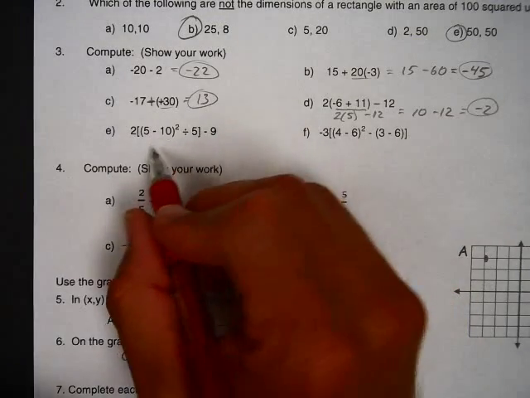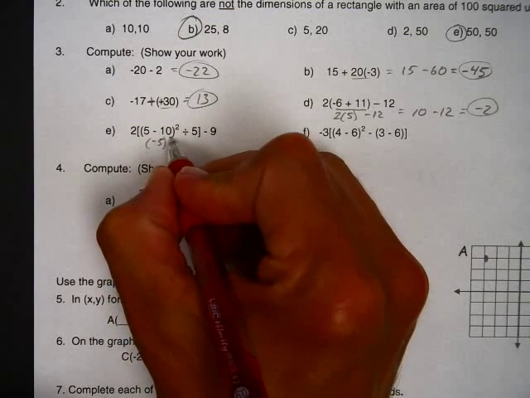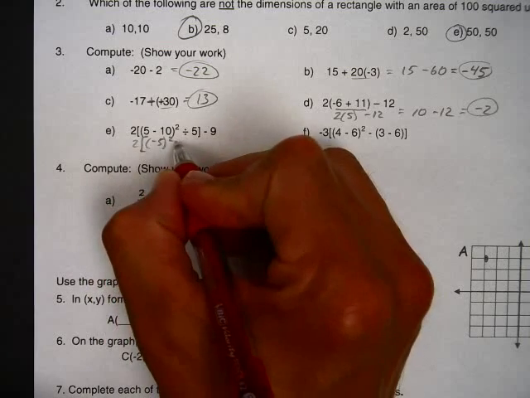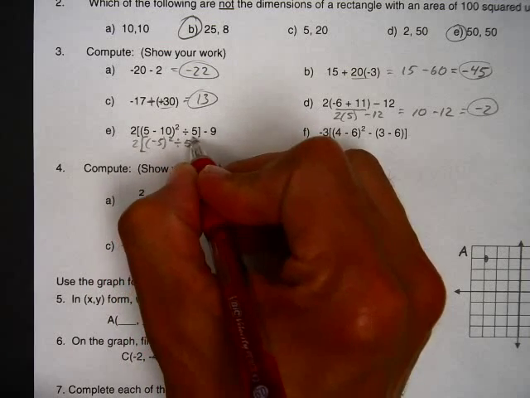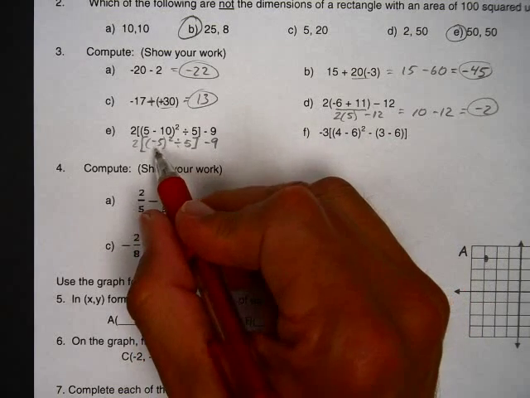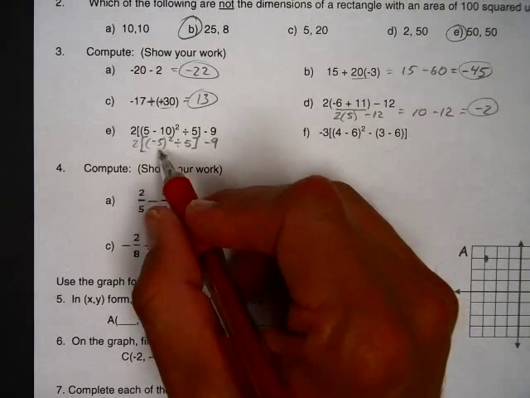We're just adding more layers here. This is a 5 minus 10. Well, that's a negative 5, but now we got to square it. The hardest part about this is just being patient and waiting until this whole thing develops here. It's a slow developing problem here. This negative 5 squared now is going to become a positive 5 because it's a negative times a negative.